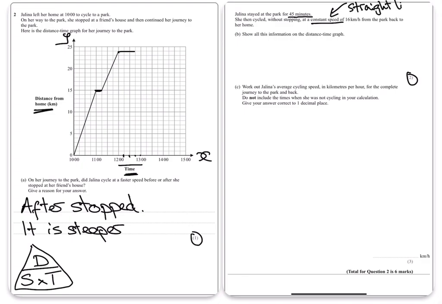Okay, remember that one. We're given 16 kilometers per hour. So we know that our speed is 16. And from the park back to her home, well, at the moment, we're at this point, which is 24 kilometers from home. So that is what is giving us our distance of 24 kilometers. Now, using our formula triangle that we used before to calculate our time, we can work out it is the distance divided by the speed. Okay, if you cover the t up in the formula triangle, you're left with d over s.